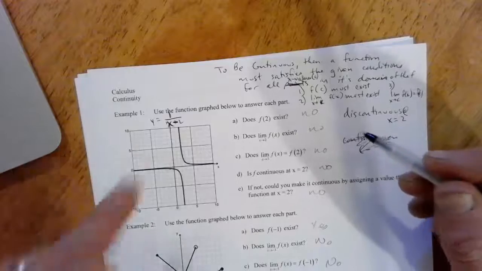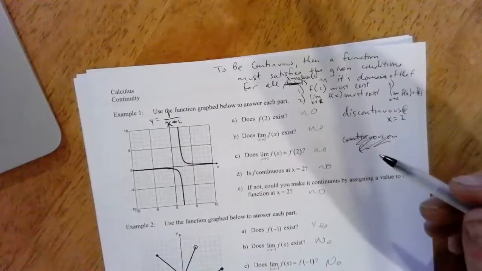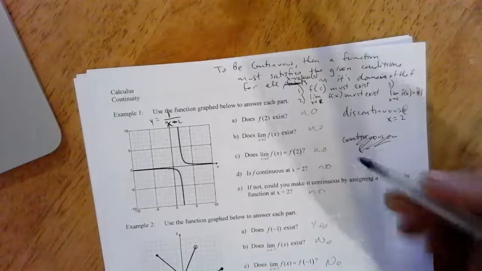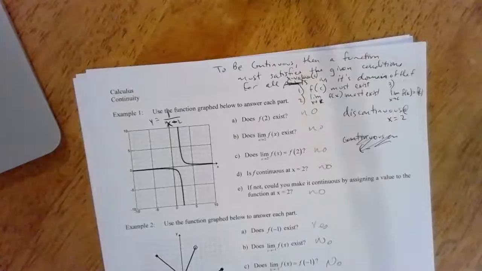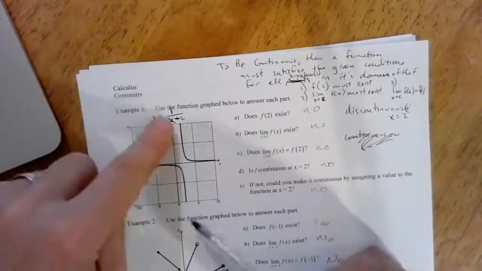This is an example where the limit exists, and there's a point of discontinuity, but if you were asked that general question, is the function continuous? The answer would be yes. For all values of x within the domain of this function, it is continuous there.